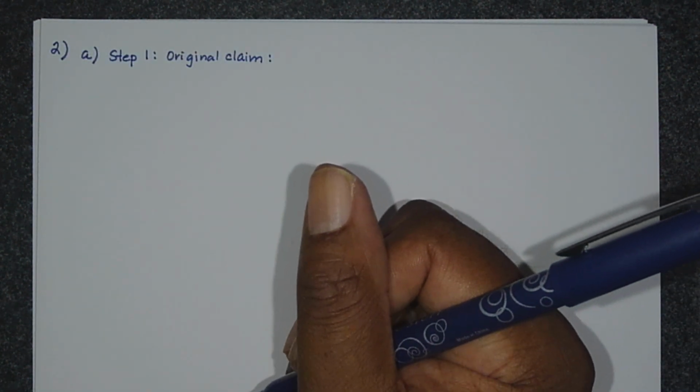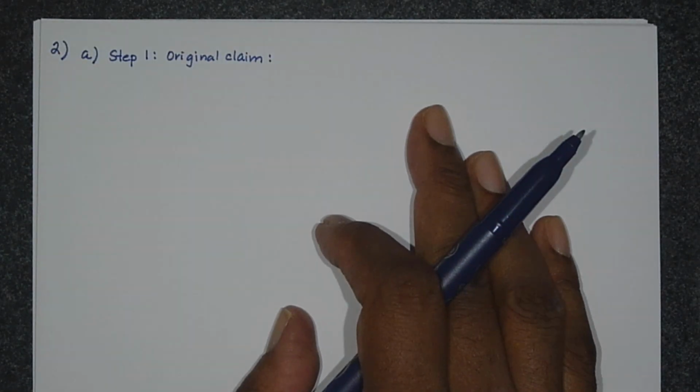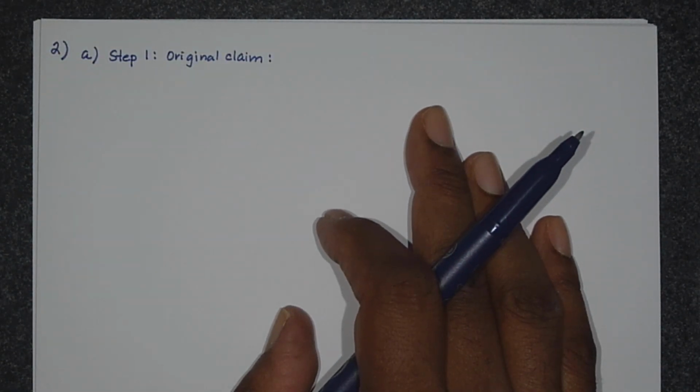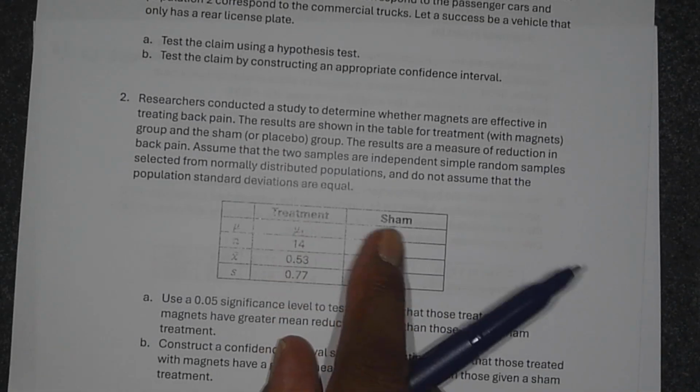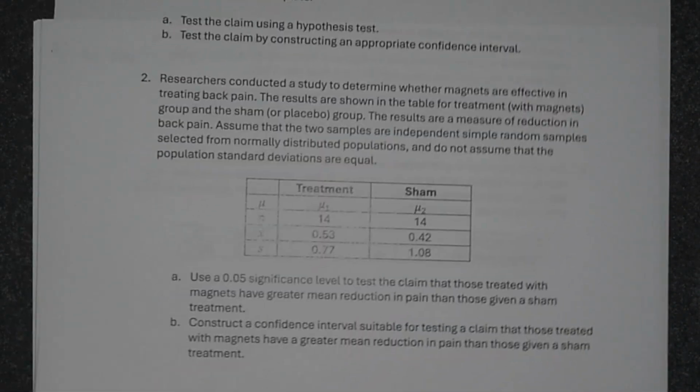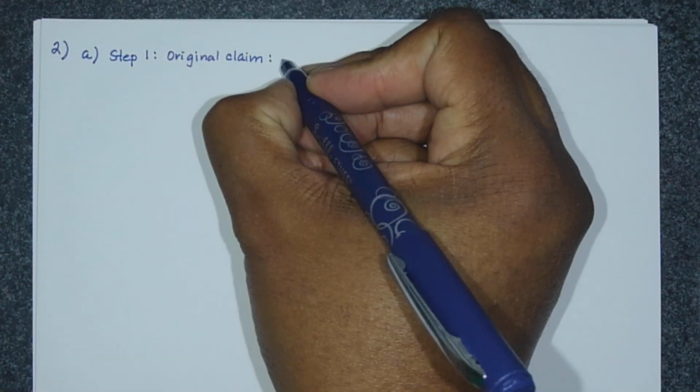Now, it does say here that we're testing the claim that those treated with magnets have a greater mean reduction in pain than those given the sham treatment. Okay, and they tell you what to use for mu sub 1, treatment, mu sub 2, the sham. Right. So mu sub 1 would be greater than mu sub 2.